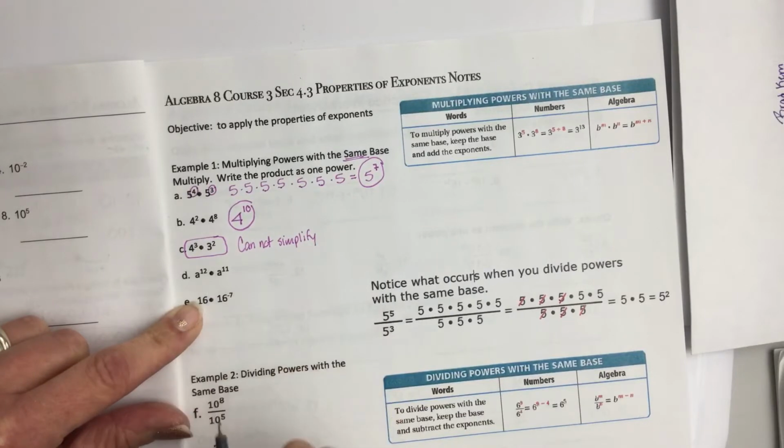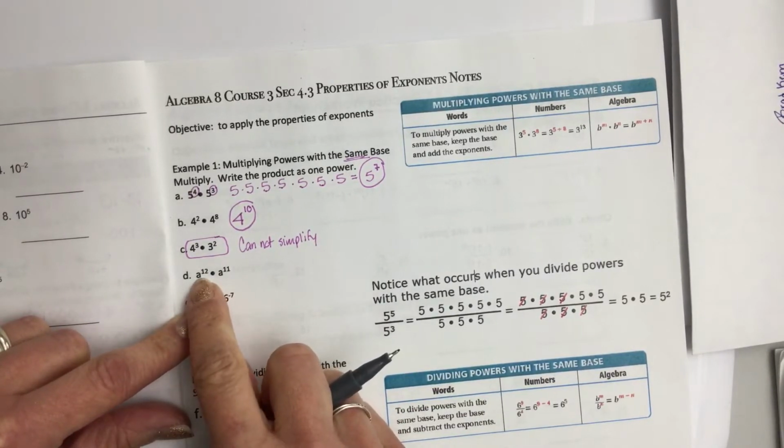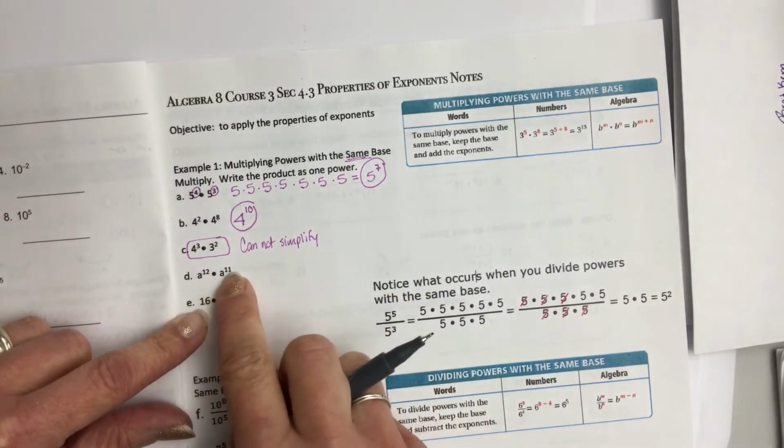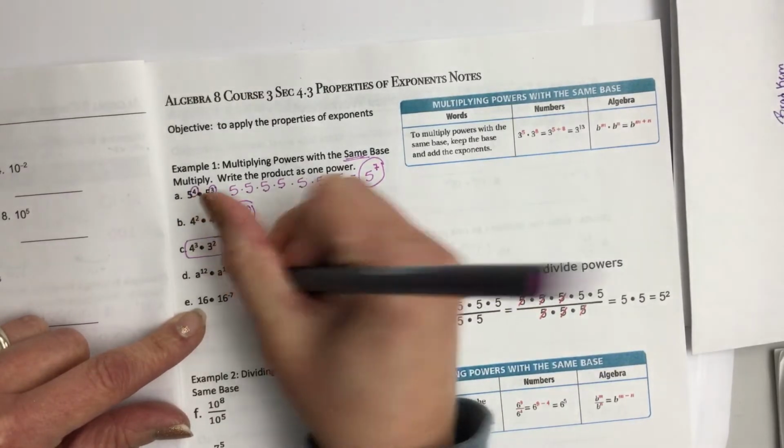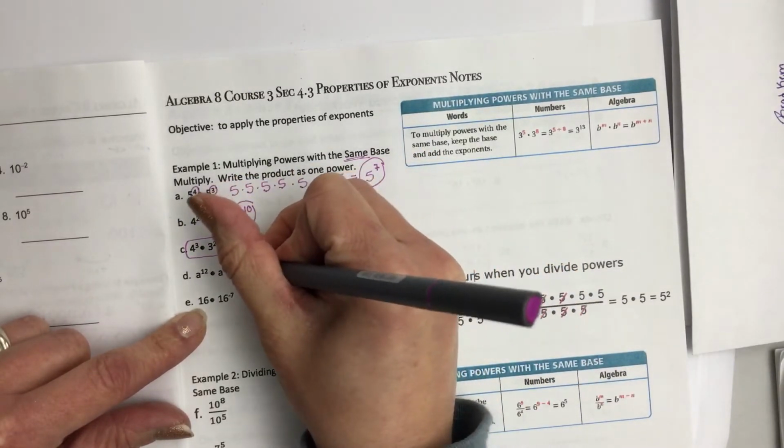You can even do this with variables. So it's an A. We don't know what A is, but we've got 12 of them. And then if you have 11 more, how many do you have total? Well, we have 23.